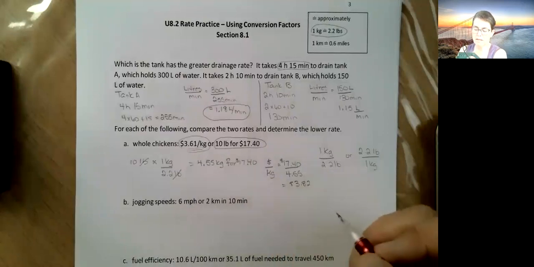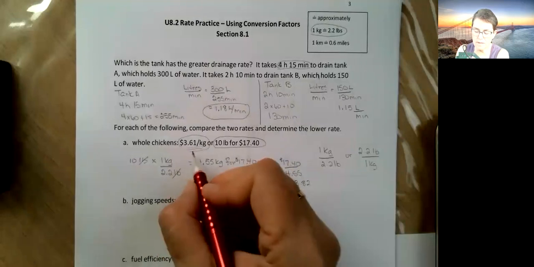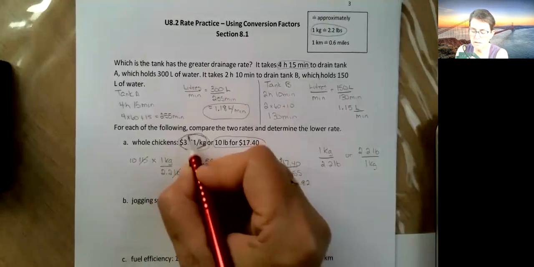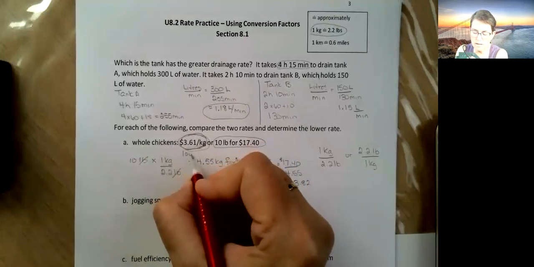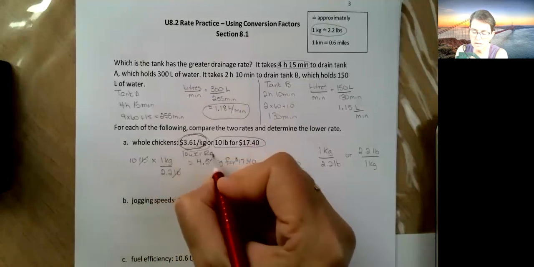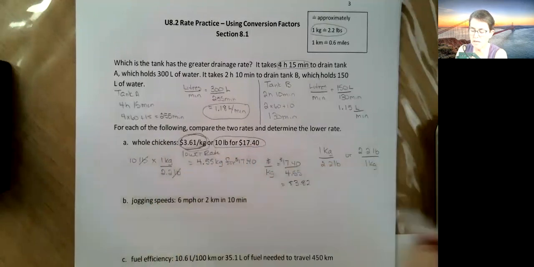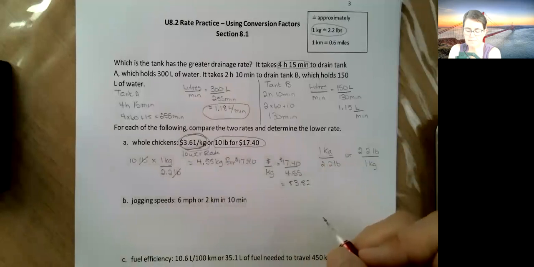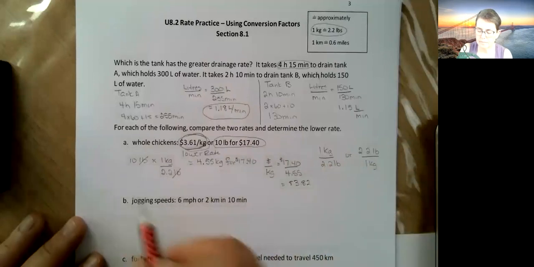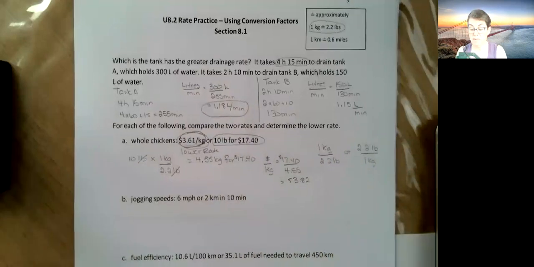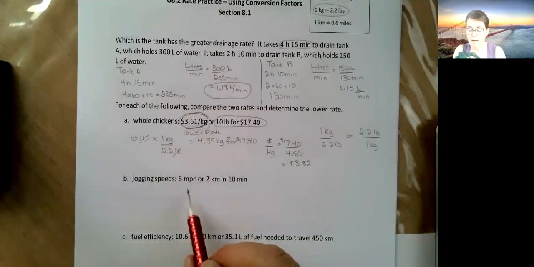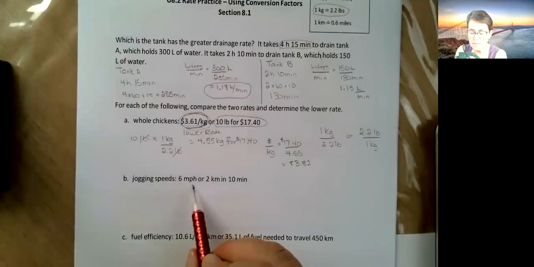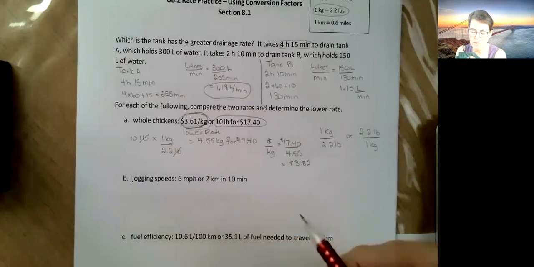So it looks like this one is the lower rate. So we've got 3.61 versus 3.82. And now thinking I should have left myself more room here. All right, we've got 6 miles per hour or 2 kilometers in 10 minutes.